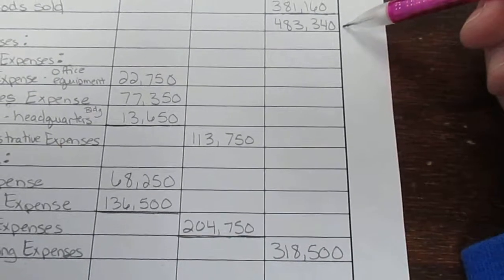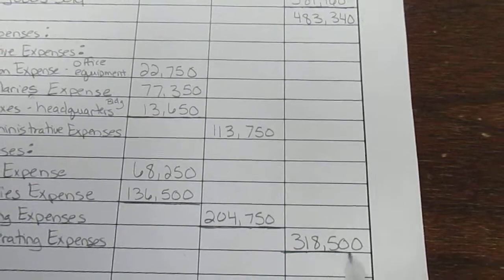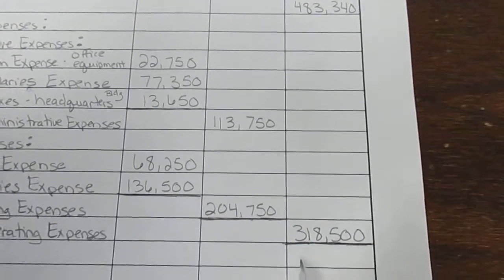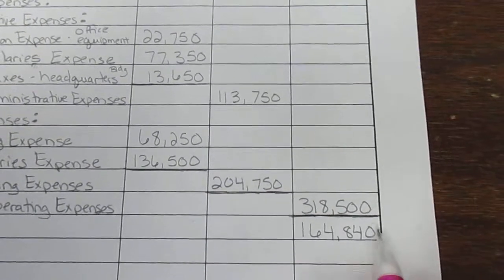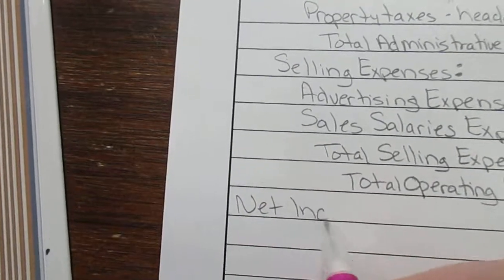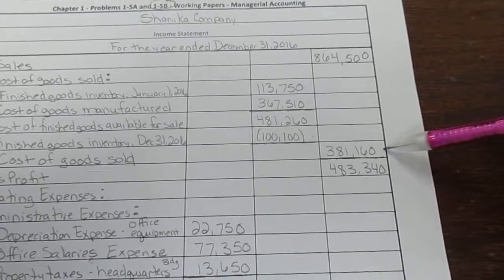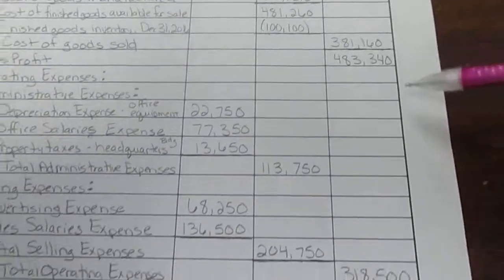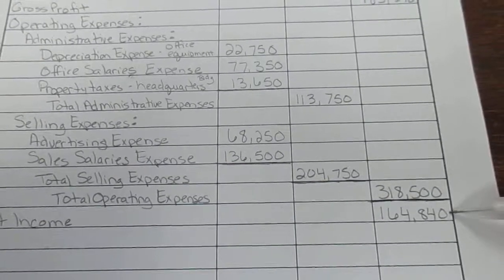So we have our gross profit up here of $483,340 and our total operating expenses of $318,500, and we're going to subtract these and we get $164,840, and this gives us our net income. Okay, remember our net income is our revenue minus our expenses. So we started with our sales. We subtracted our cost of goods sold, which gave us our gross profit, then subtracted our operating expenses, which gave us our net income of $164,840.